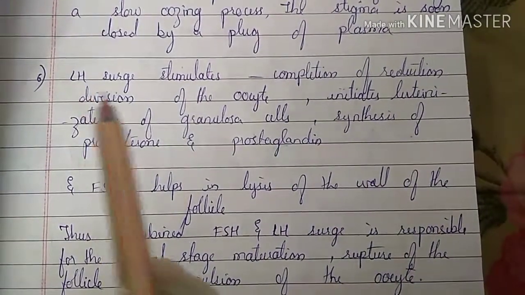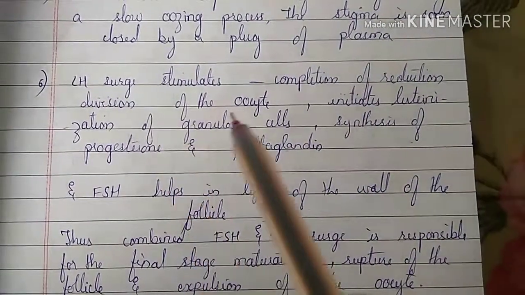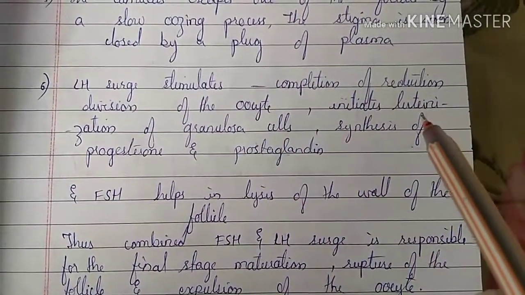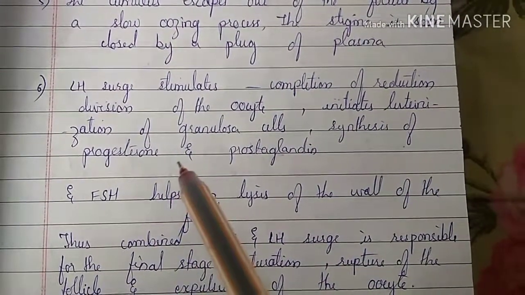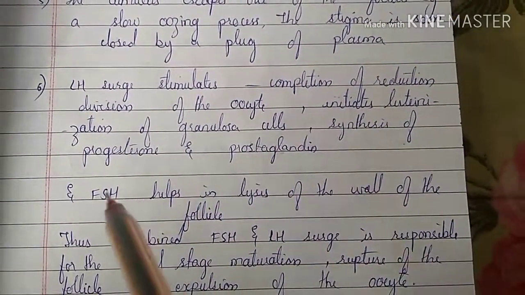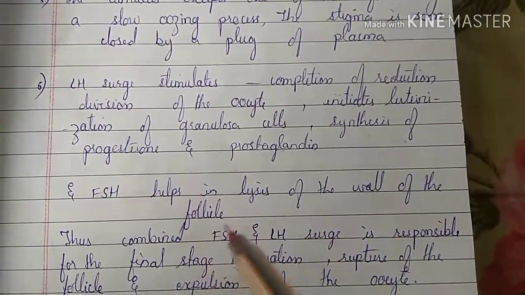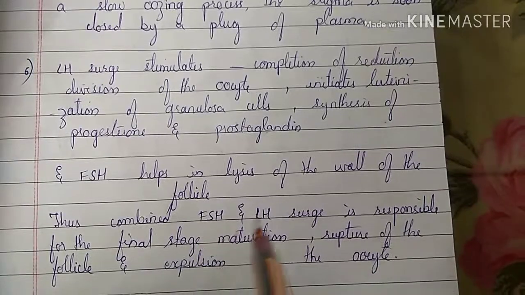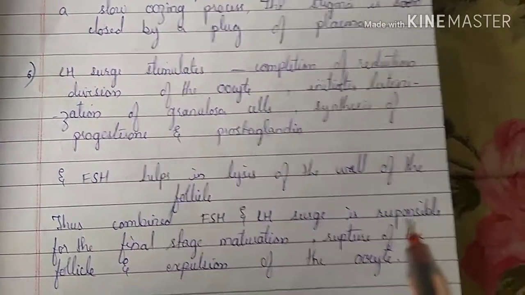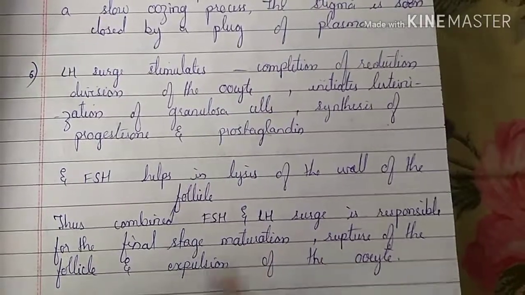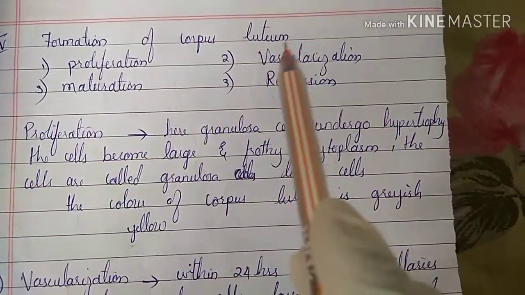Here, there is the LH surge. LH surge causes completion of reduction division of the oocyte, initiates luteinization of granulosa cells, and synthesis of progesterone and prostaglandin. An FSH surge is also there, which causes lysis of the wall of the follicle. Both the FSH and LH surge are responsible for the final stage of maturation, rupture of the follicle, and expulsion of the oocyte. Then comes formation of the corpus luteum.